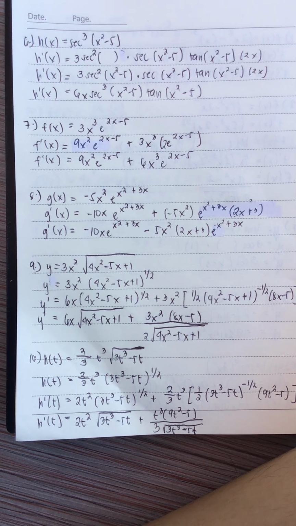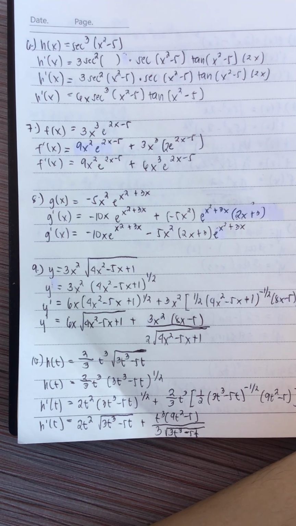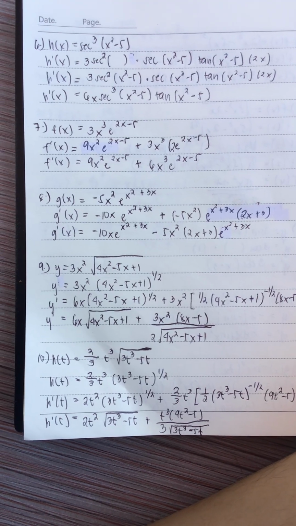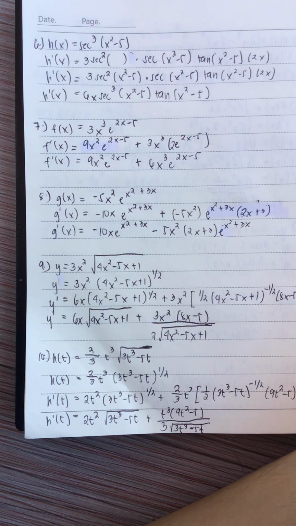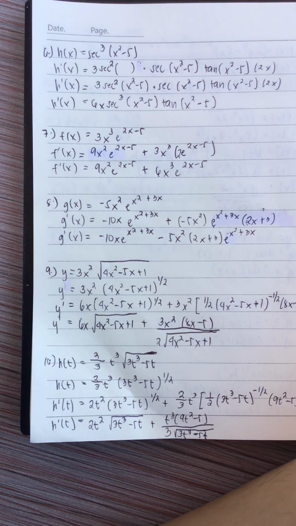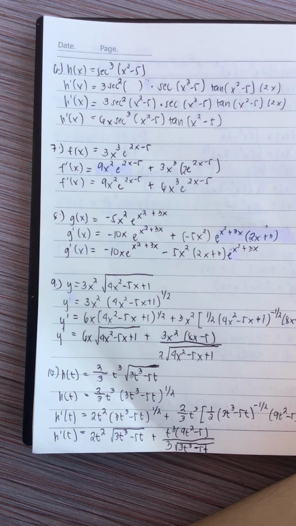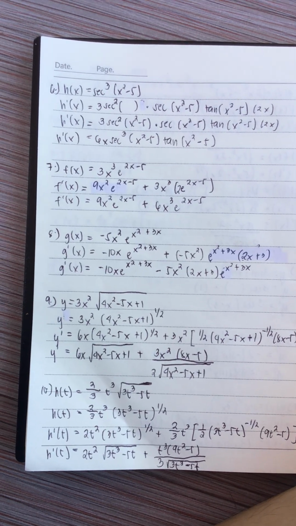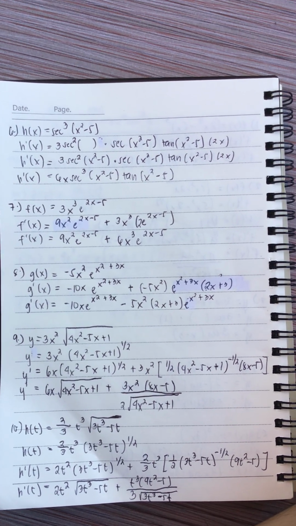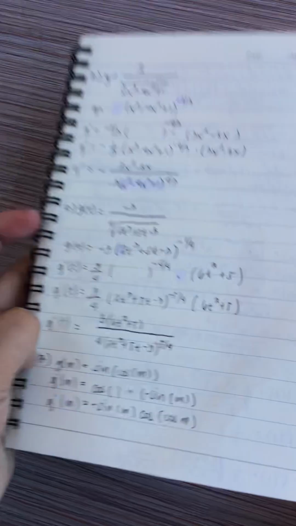So by compressing them all together by applying necessary operations, it gives us h prime of t equals 2t squared square root of 3t cubed minus 5t plus t cubed times the quantity of 9t squared minus 5 all over 3 square root of 3t cubed minus 5t. The very reason why we have put 3 square root of 3t cubed minus 5t below t cubed times the quantity of 9t squared minus 5 is that its power is negative, so we need to put it under for it to be positive. So that is for our number 10.